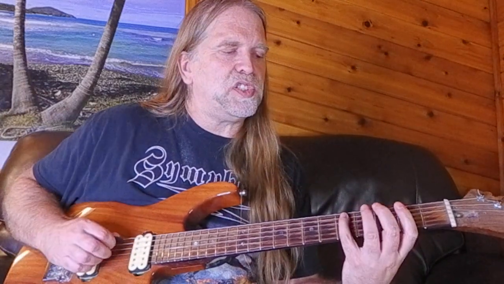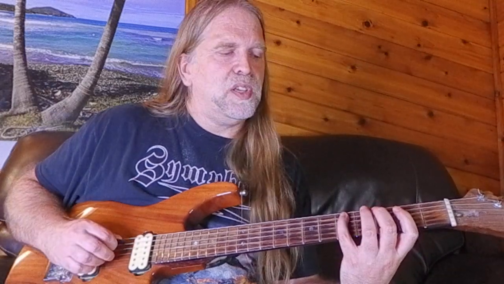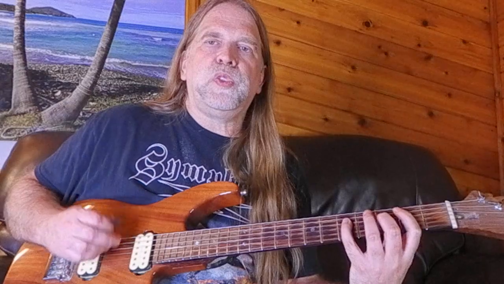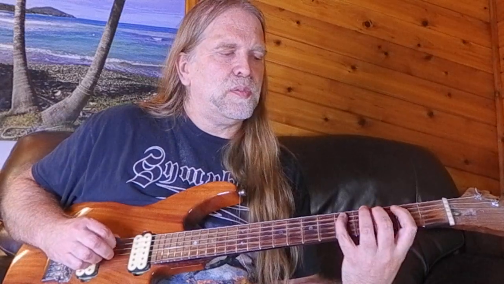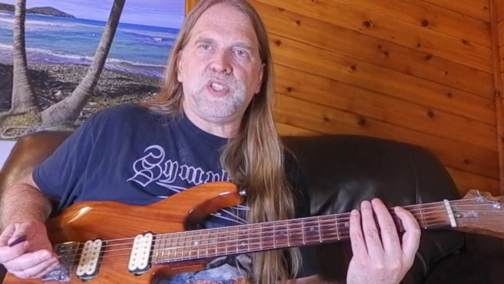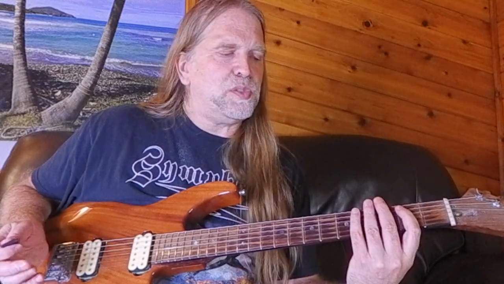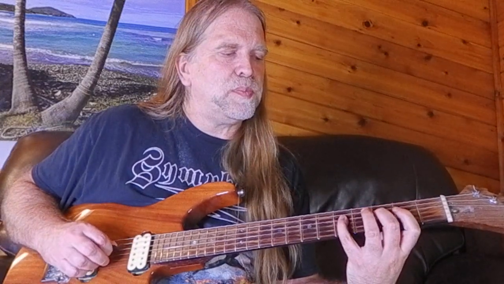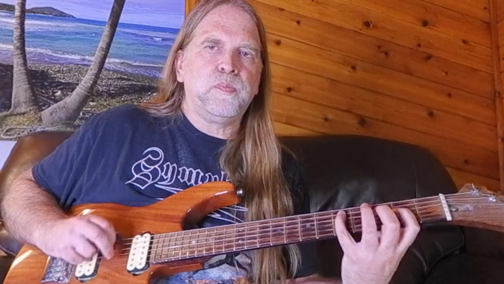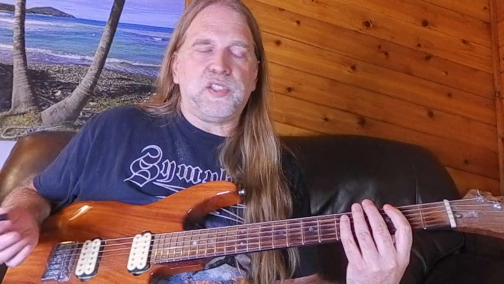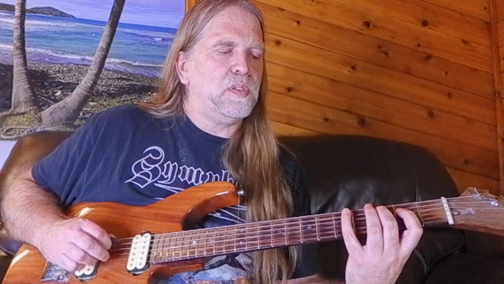So the third one is just a reverse of that lick we just did. So I'm doing this. So there's ascending twice, and then ascend and descend, which is now when it gives you a nice direction change, and then descend twice, and then descend and ascend, and then the last one would be this idea.